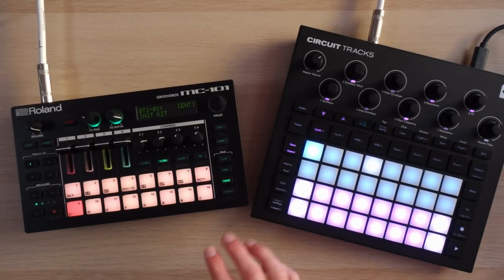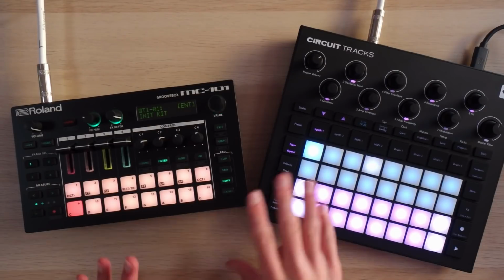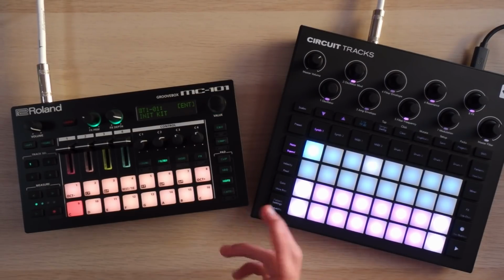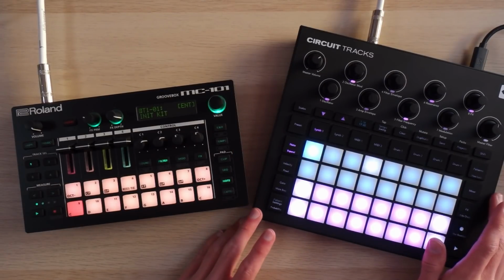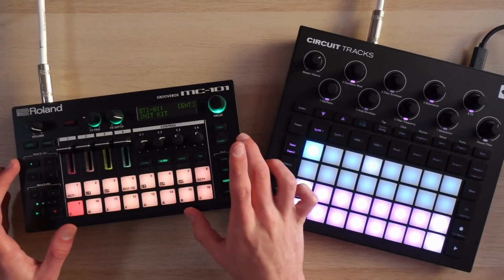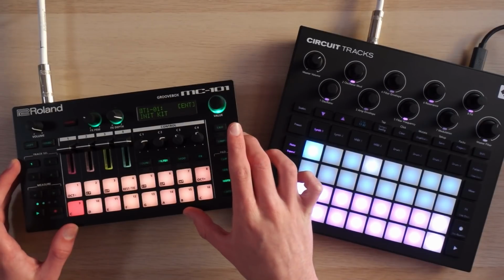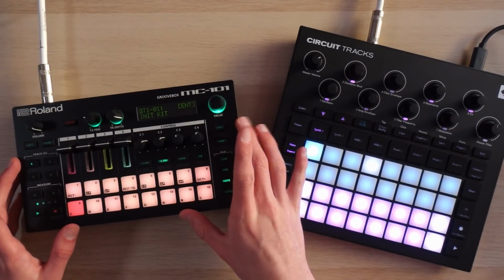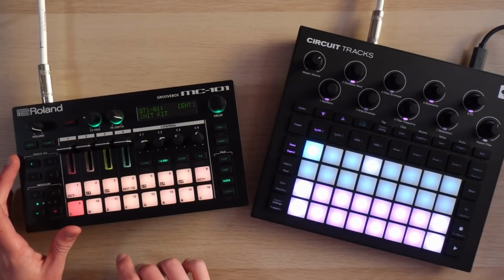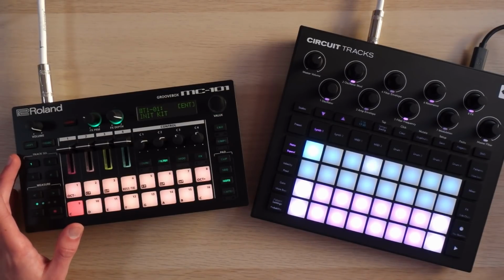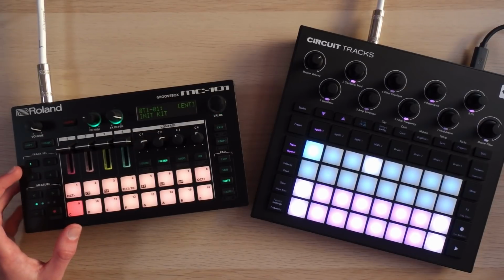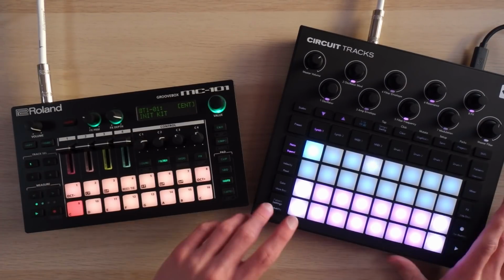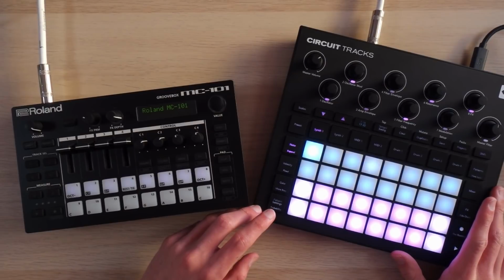The next key difference comes down to workflow. And I alluded to this a little bit earlier, but the workflow on this is definitely clunkier than the Circuit workflow. This has gotten a lot better since I did my last video comparing the original Circuit and the Roland MC-101. Several former updates have included some quality of life updates that add some shortcuts that make working on this thing significantly easier and more fluid than it used to be, but the Circuit Tracks still has a much better designed user interface in my opinion.